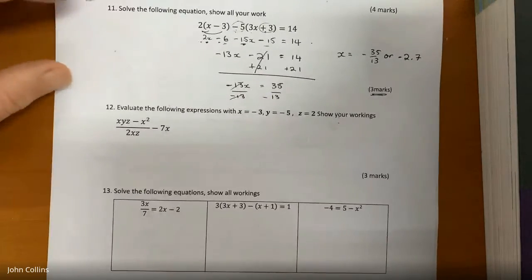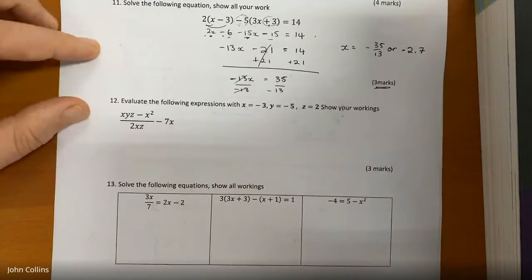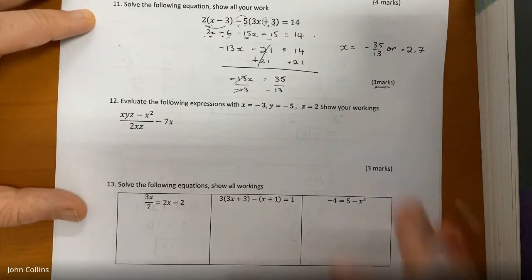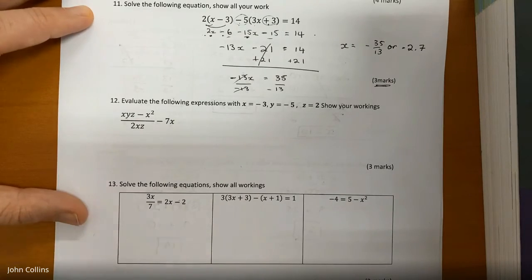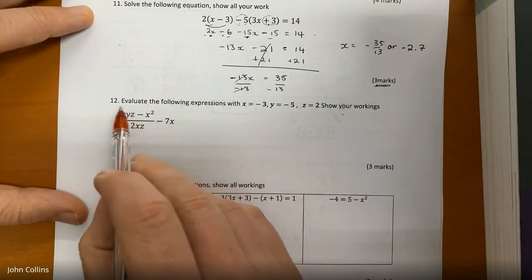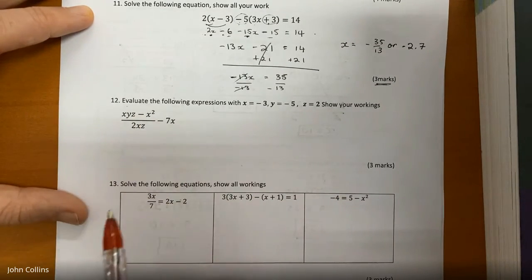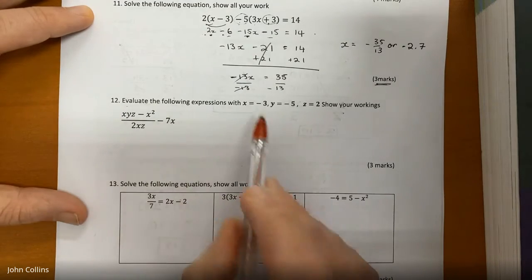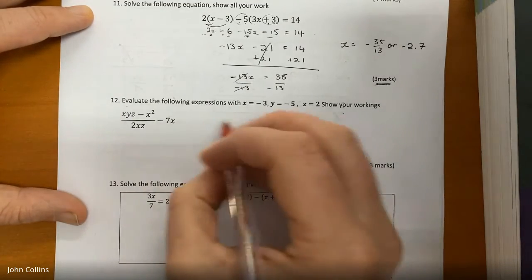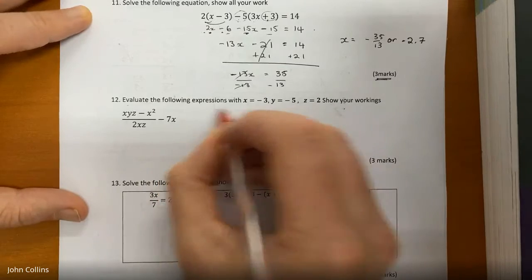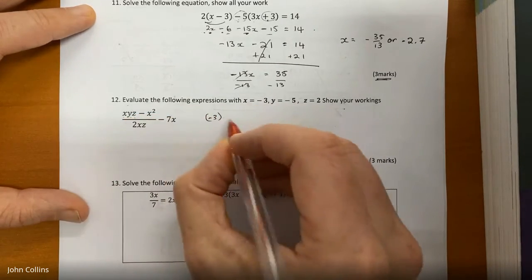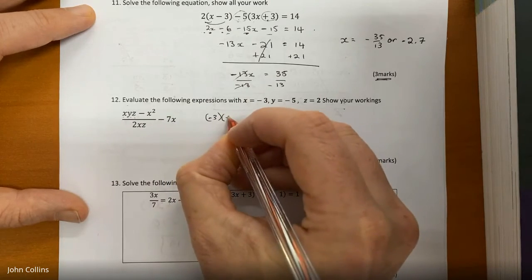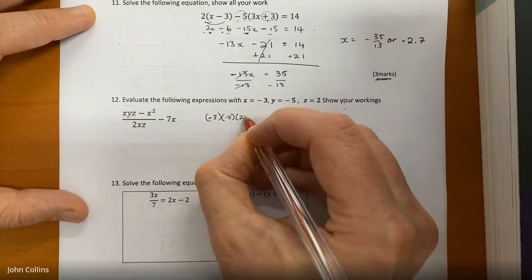All right, so now we had another challenge question worth 3 marks. So it's substitution. This time I don't have to solve, I just have to evaluate. There's no equal sign to solve. So I just need to put these numbers in and then work out what the answer is. So x is negative 3, so I'm just replacing x, y, z here. Negative 3, negative 5, and 2.